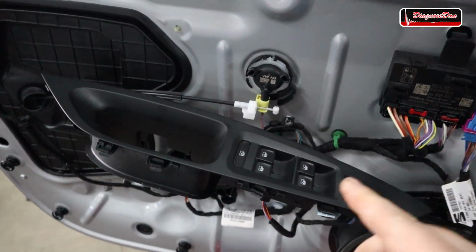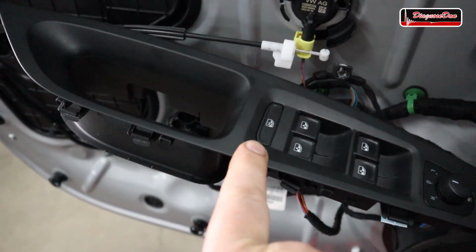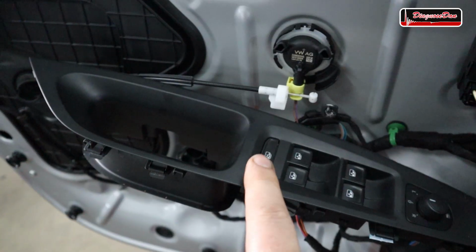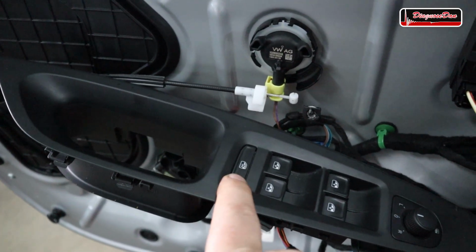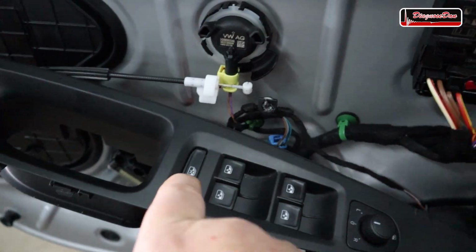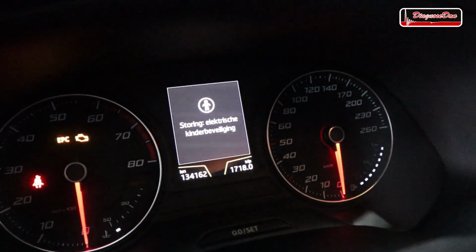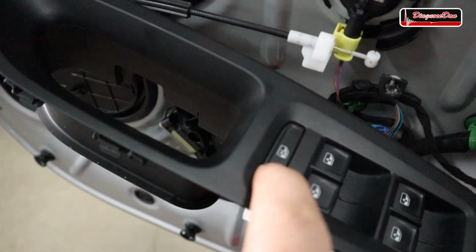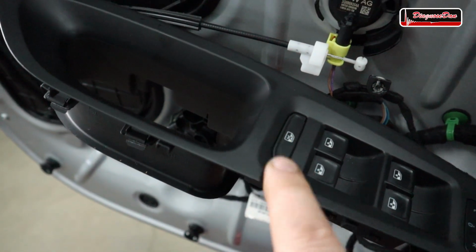Another thing I have noticed is when you push this button right here, and this is a child lock function. When you push this button, the windows in the rear can no longer be opened with the button in the rear. So that's for safety when you have small children. When I push that button, we get a message in the dash that tells us there is a malfunction with this child lock. It is in Dutch, but that's what it says. And normally, when you push this button, a light lights up. And it doesn't, so that's another symptom.